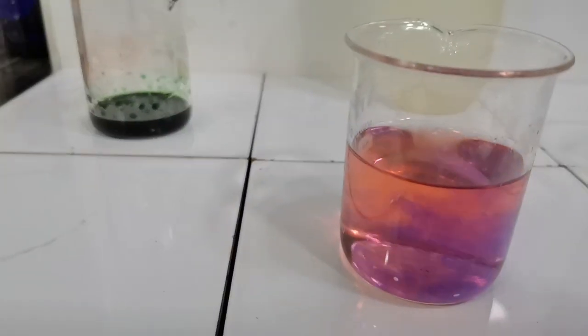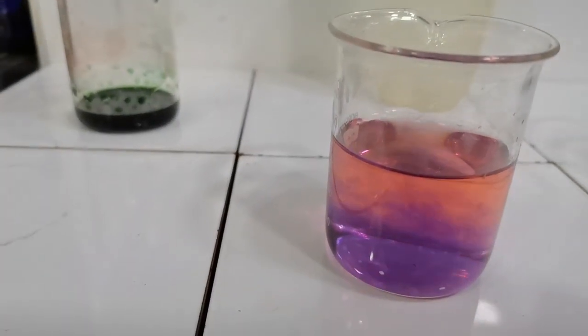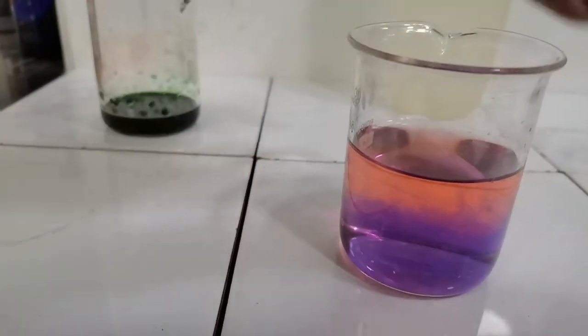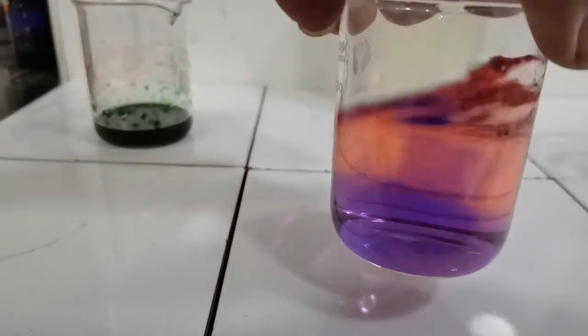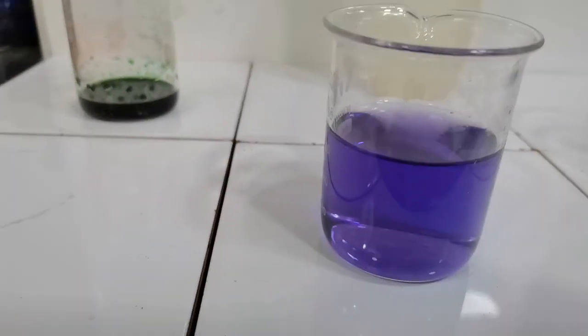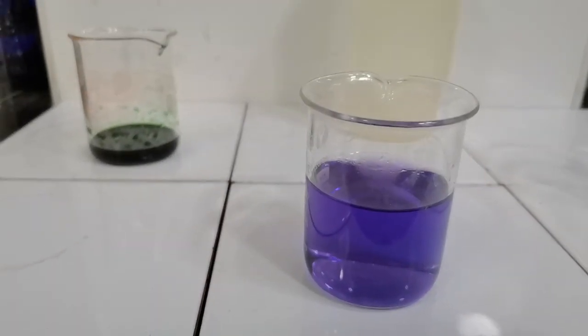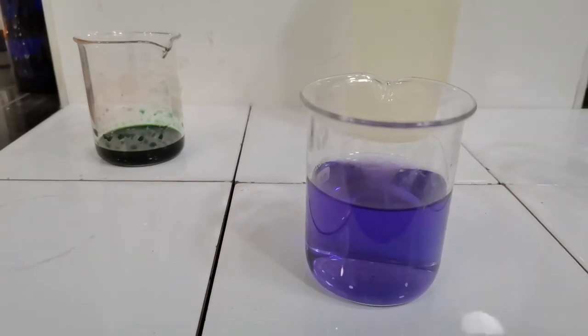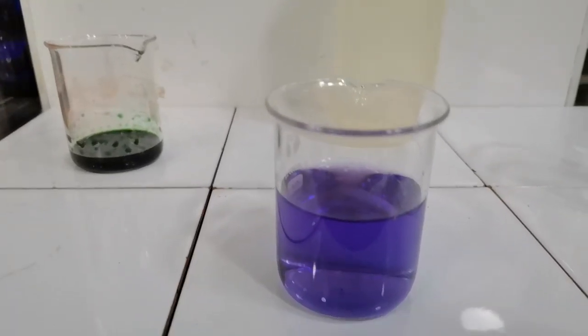When I add a little sodium hydroxide, as you can see, the pink color is now again changing to purple, blue purple. Here we have the purple color appear again because the sodium hydroxide is now in excess.